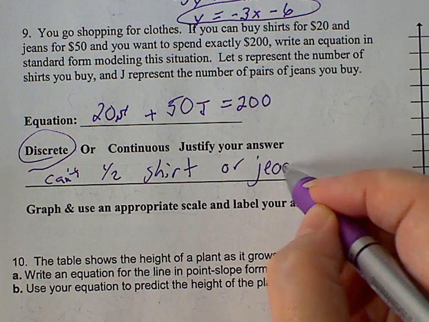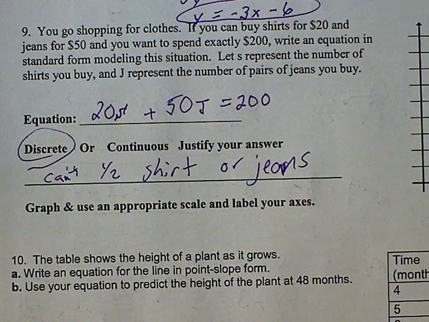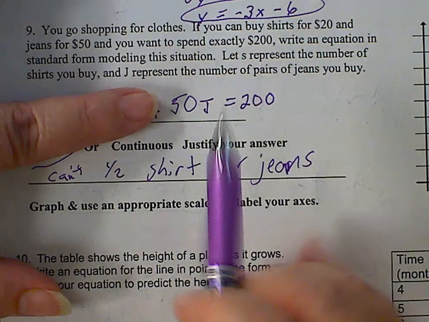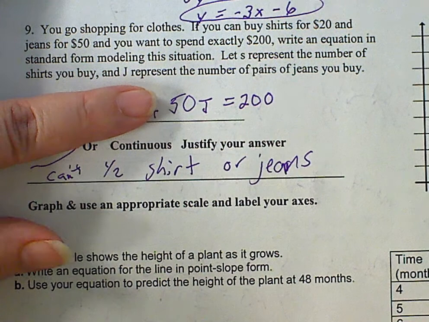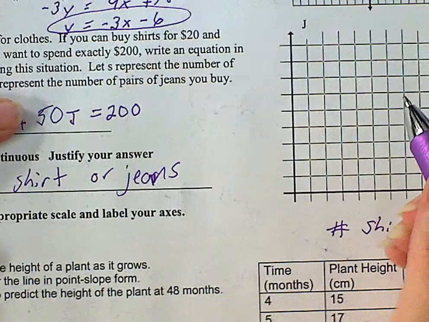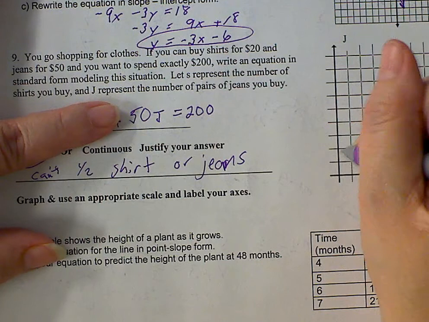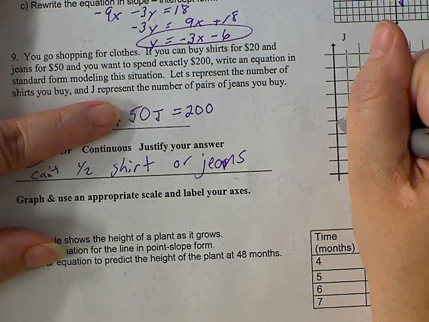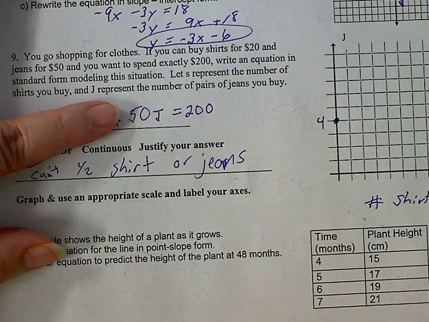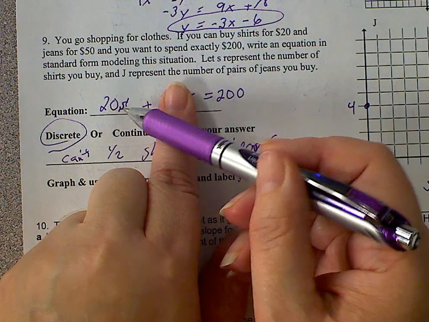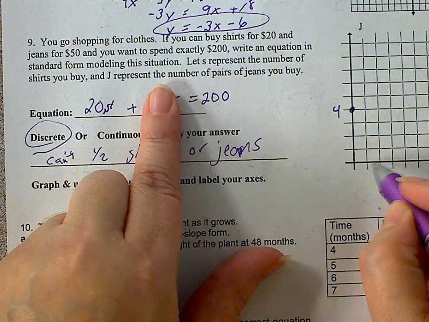So then it says to graph this. The easiest way to graph it is to find your x and y intercepts. So if I were to cover my s's up and find my j, how many jeans can I buy for $200? 4. So my jeans are going to be your 4. So I'm going to go 1, 2, 3, 4 is my jeans. And if I don't buy any jeans, how many shirts can I buy? If it's $20 each, 10. So I have 1, 2, 3, 4, 5, 6, 7, 8, 9, 10.